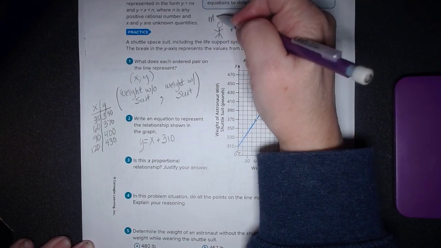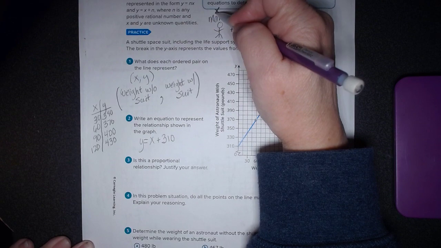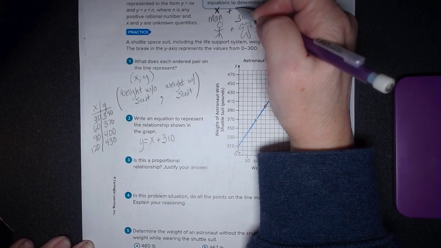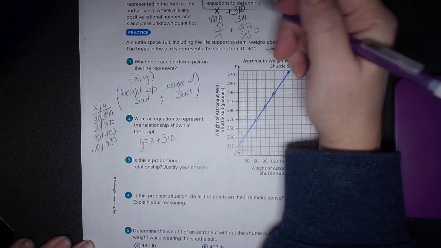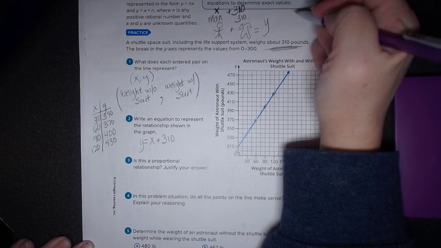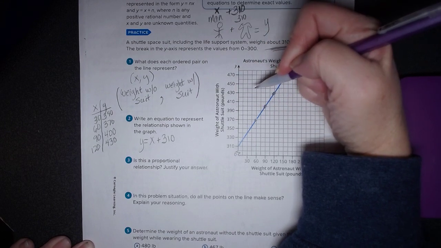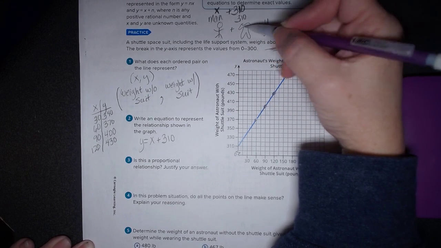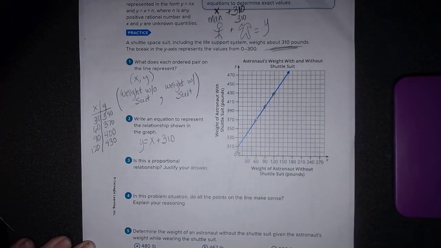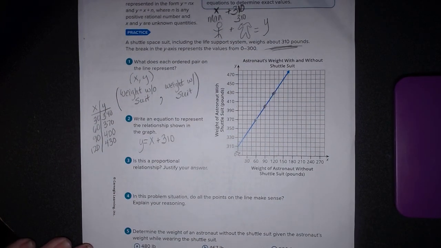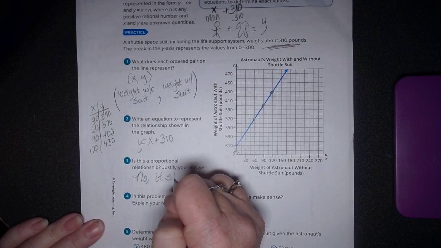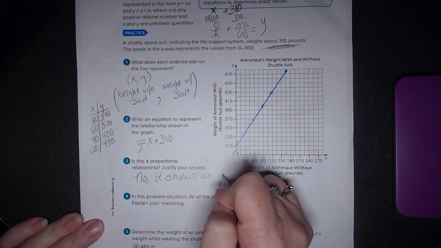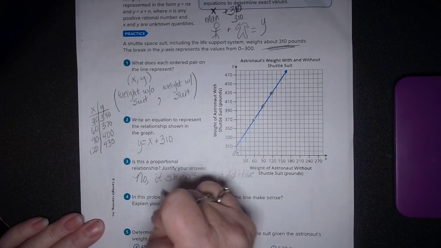So every astronaut weighs a different amount. So the man would be our X, whatever amount they weigh. But every shuttle suit is 310 pounds. So that's how we get to our final overall total weight. Hopefully that makes sense. Sometimes you might have to draw a picture. Is our relationship proportional? No. Justifying it, it shows an additive relationship.